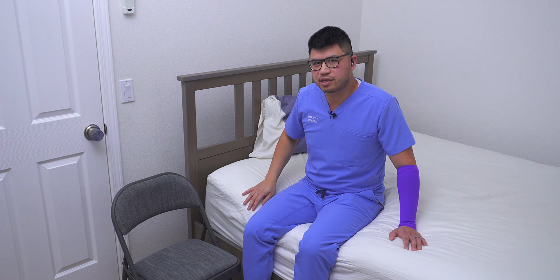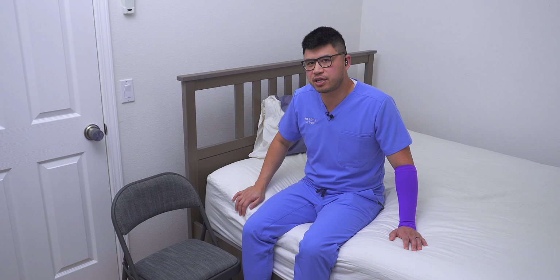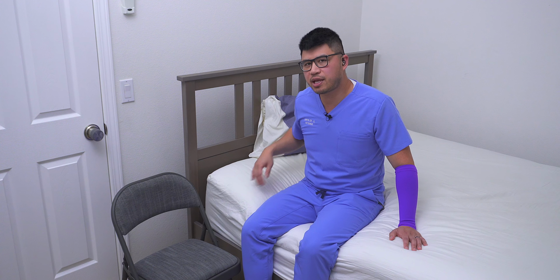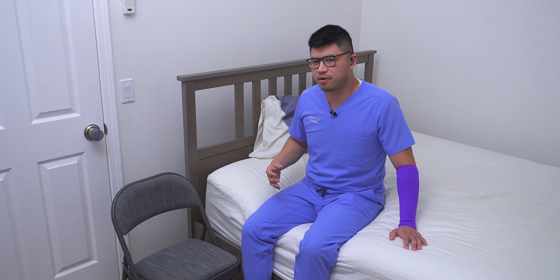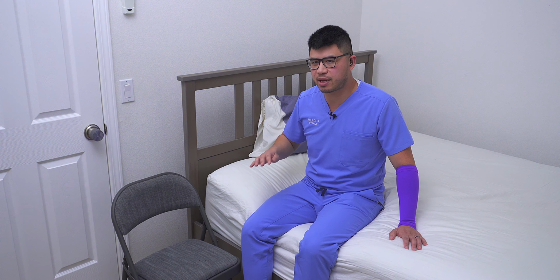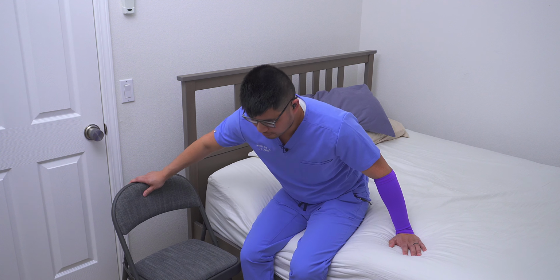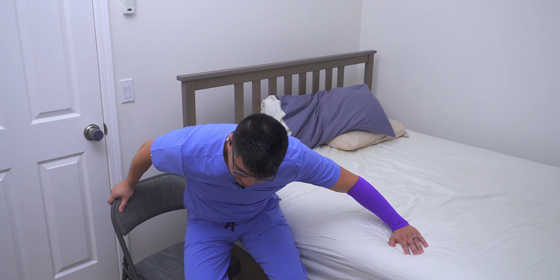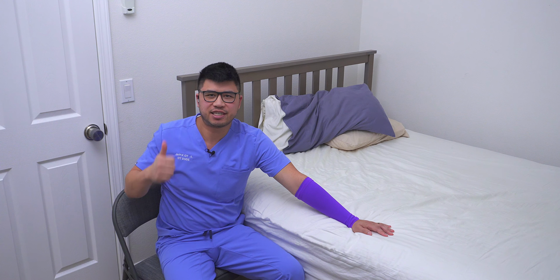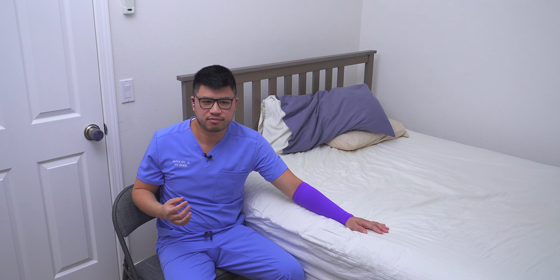So you can notice right here in this video that this bed is, I would call it, significantly higher than this chair. So what that means is when I transfer from my bed to the chair, it's going to be pretty easy because I'm going from a higher surface to a lower surface, right? Okay, you can give yourself a pat on your back. That was easy.